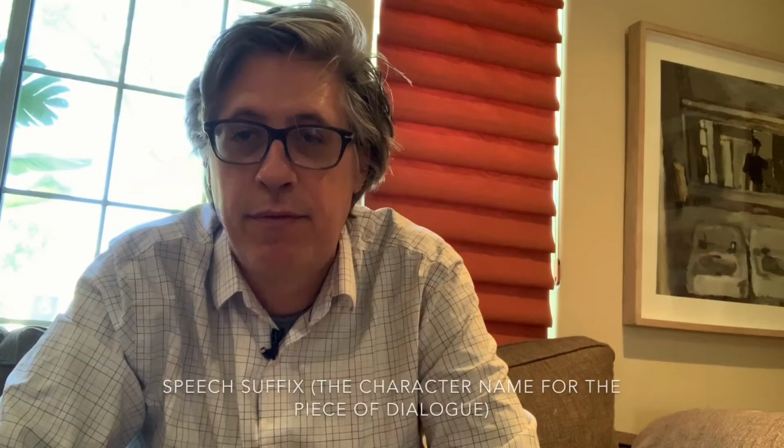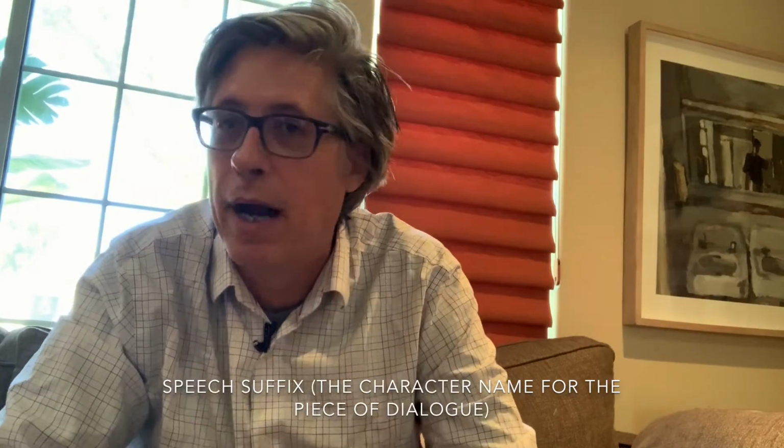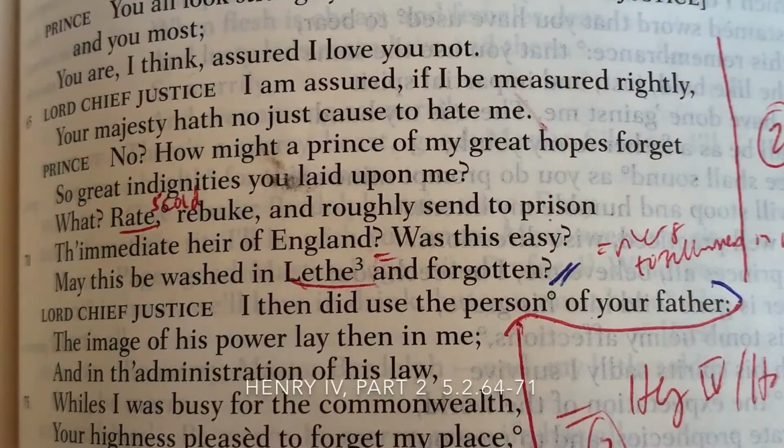It's the same idea. So when Hal comes into the room as the new king, although he still retains the speech suffix of prince, perhaps because he's not ready to be the King Henry V that history is calling upon, he sees the Lord Chief Justice.